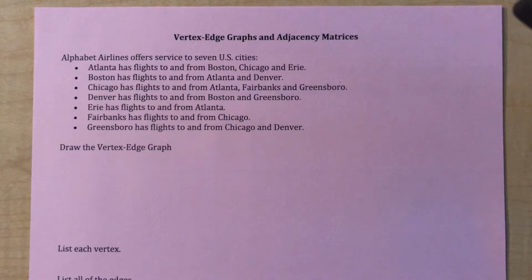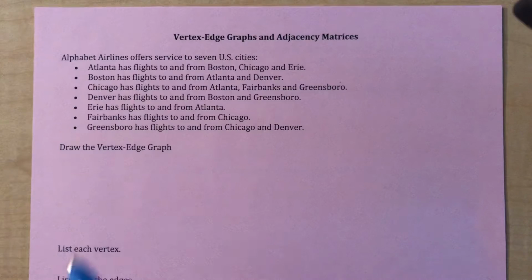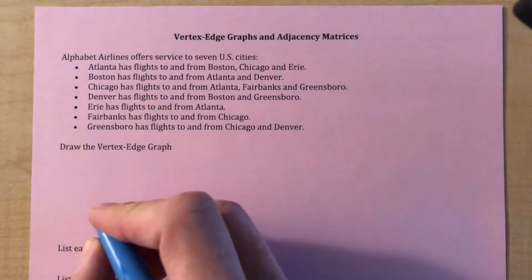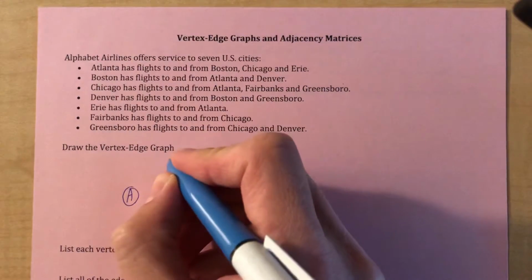Atlanta has flights to and from Boston, Chicago, and Erie. Boston has flights to and from Atlanta and Denver, and we can read all that. But then the first thing says, draw a vertex-edge graph. So that's actually what we're going to do, well, first. Every city starts with a different letter. It's planned that way. I'm going to just put A, B, C, D, E, F, G around here.